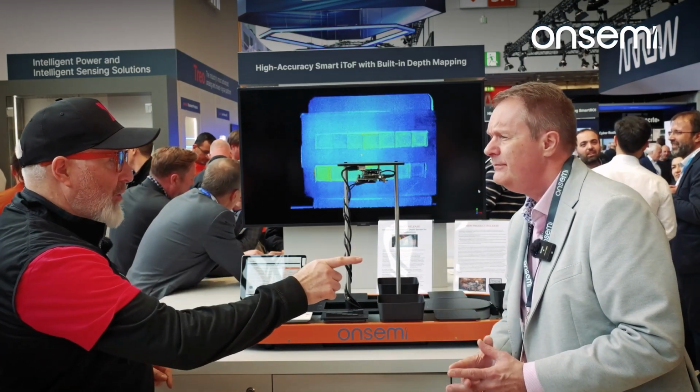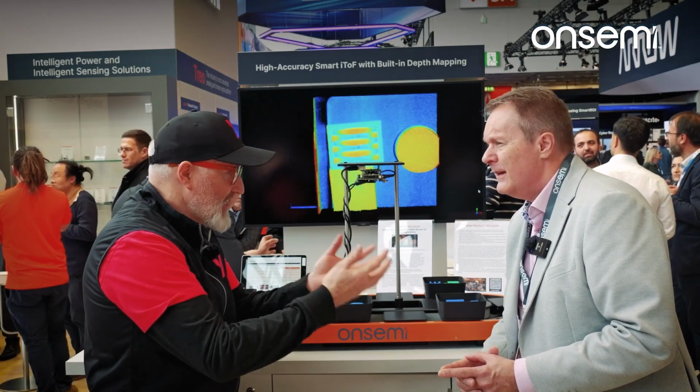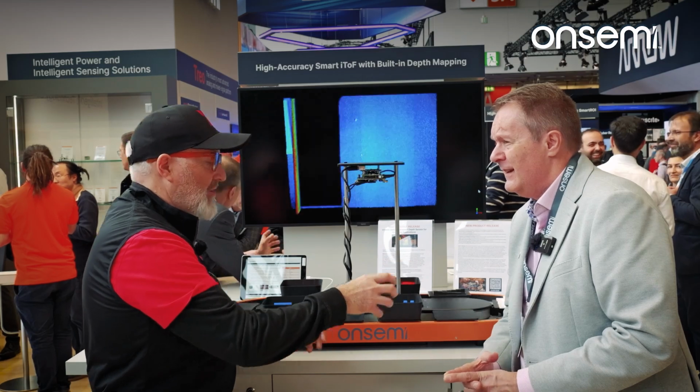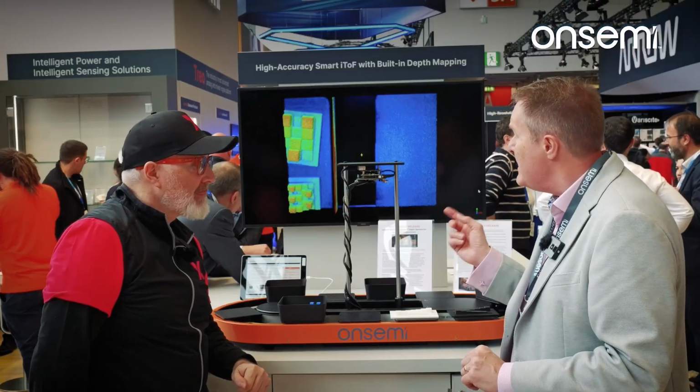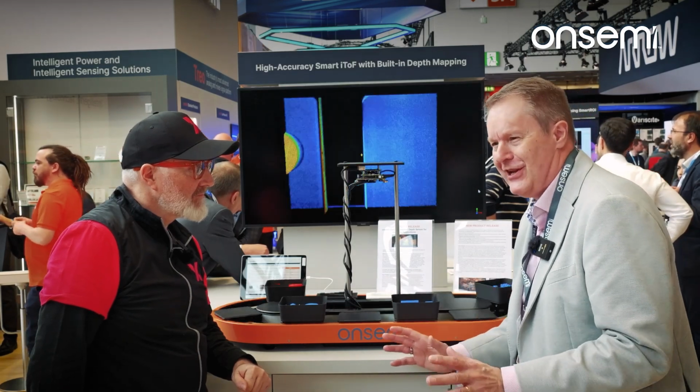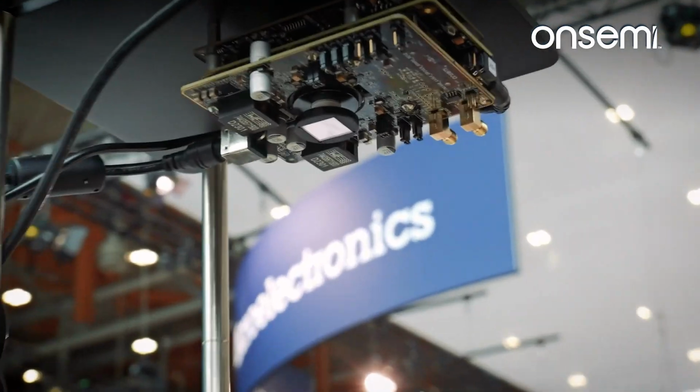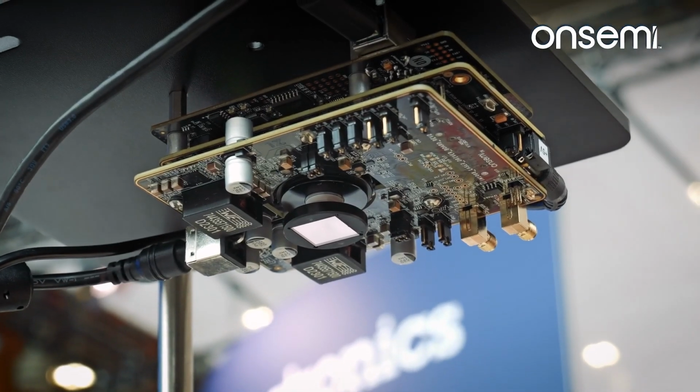So why is depth important? Oh, absolutely, because it gives more information on the object. So it could be bottles going through, so you want to see the height or the shape of the bottle. It could be in a logistics application where you want to have the shape of the parcel. We're enabling this through what's called indirect time of flight. I won't go into the technology of it, but basically we have a smart iToF and it enables that depth.